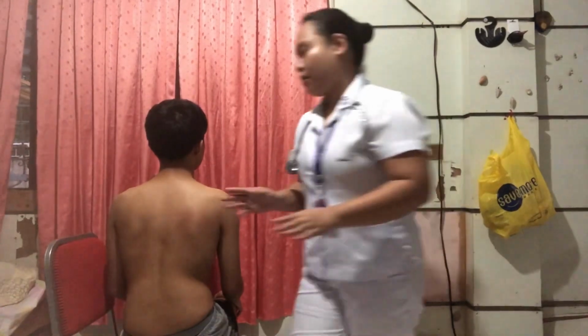After that, I'm going to palpate the thorax area for bulges, tenderness, or abnormal movements using both palms over the lower thorax with thumbs adjacent to the spine and fingers stretched laterally.